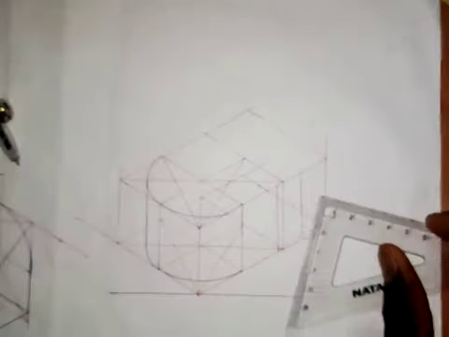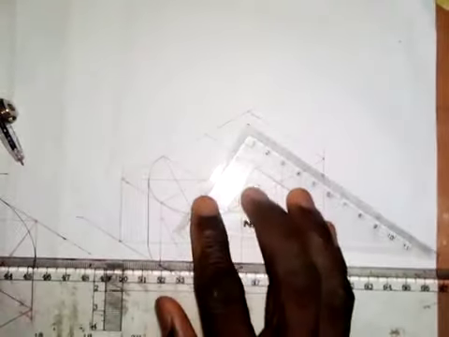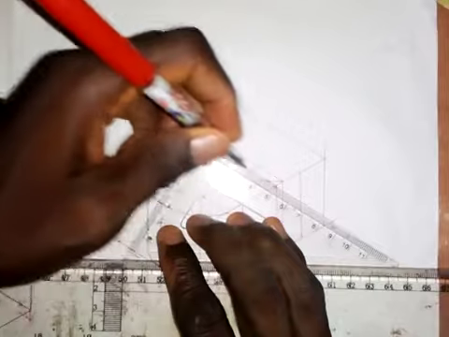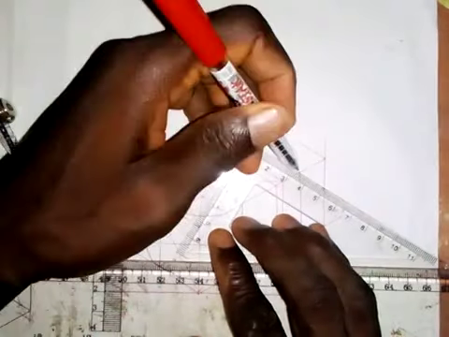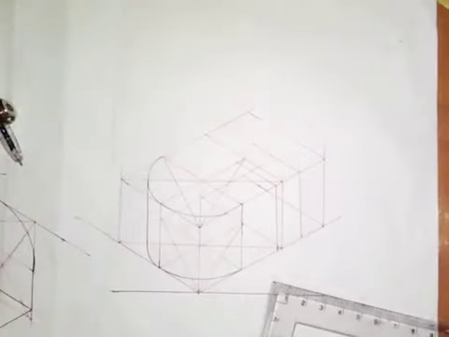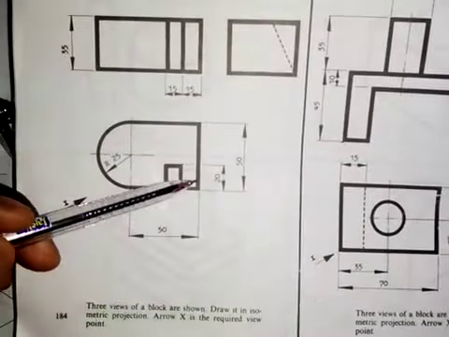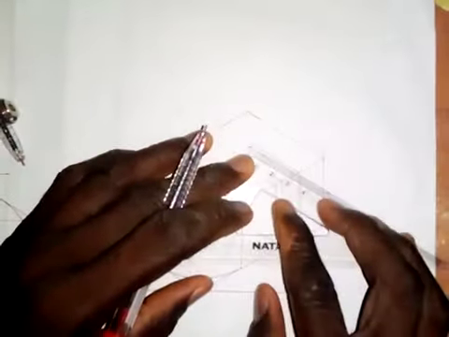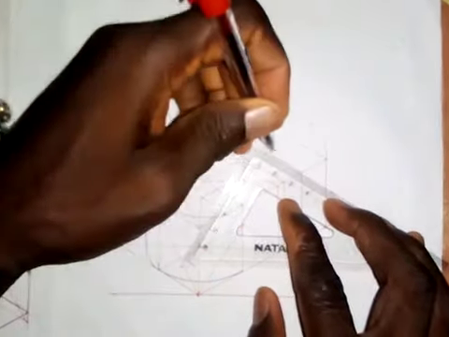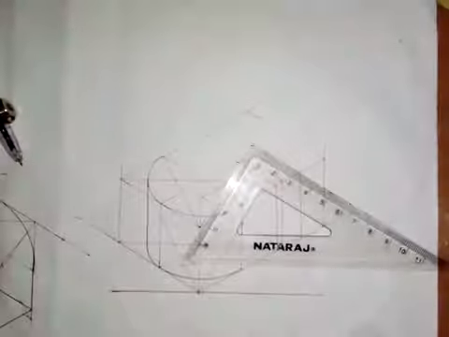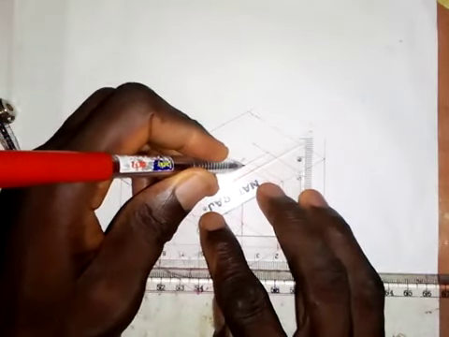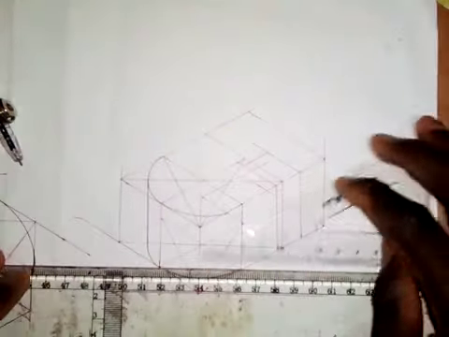Alright, so next thing is I will transfer this line. So I'll transfer this point. This point I will take it in a little bit, and I'll also take this in a bit. Okay, then another thing that we have here is that from here to here is 20. From here to here is 20. So I will take 20 millimeters here. So this is 20 millimeters. So here I'm going to draw this line. I'll draw it to this side like this to meet this line.